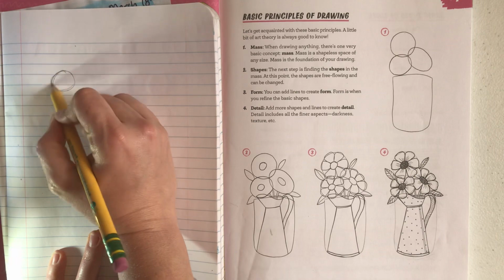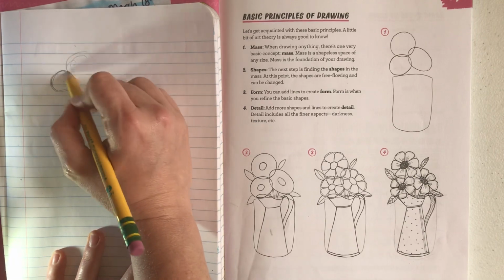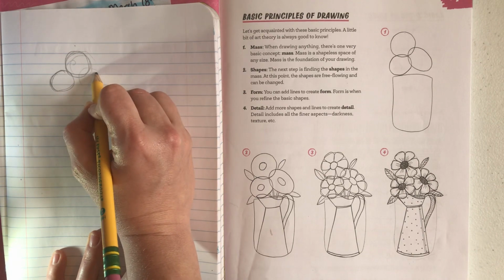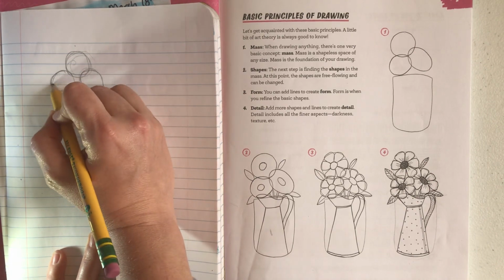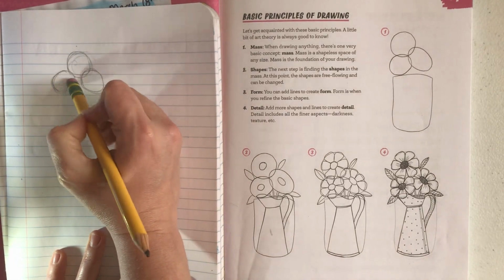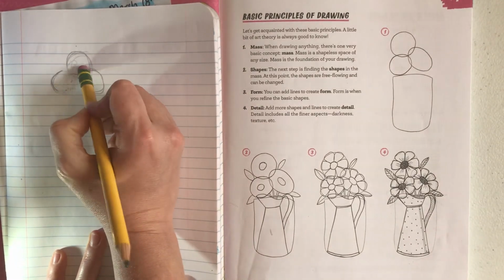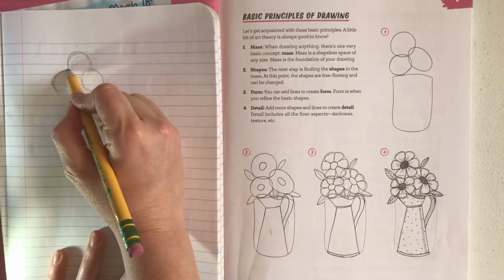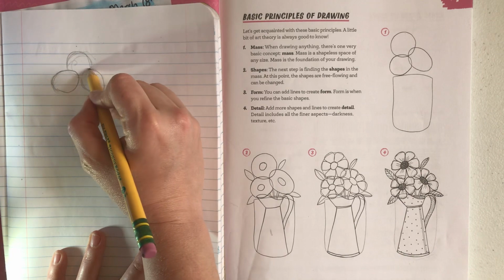All right, so first she has 3 circles, and they kind of overlap, right? So we've talked about layering in class before, where when you layer different colors with oil pastels, you're creating a new color.